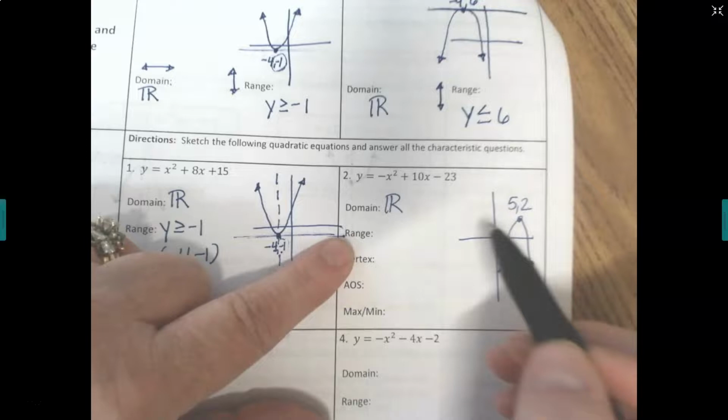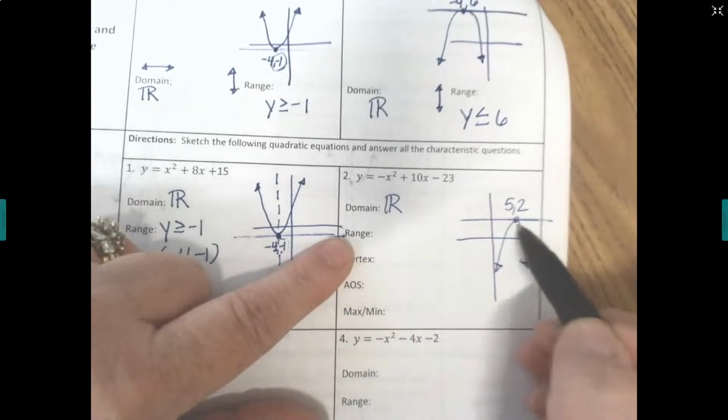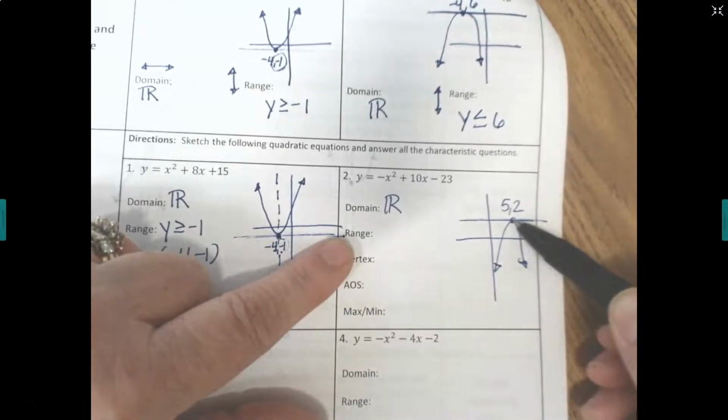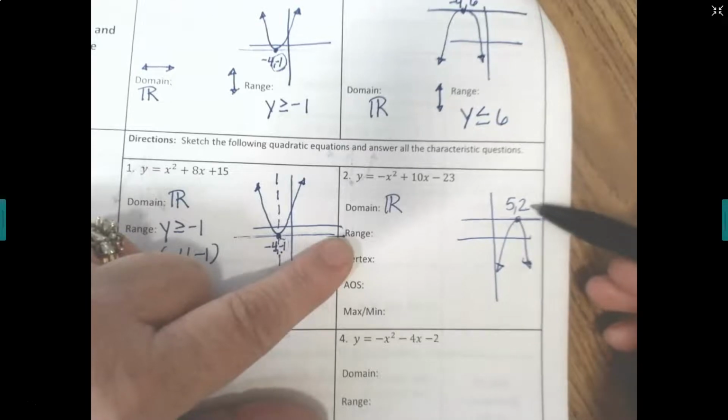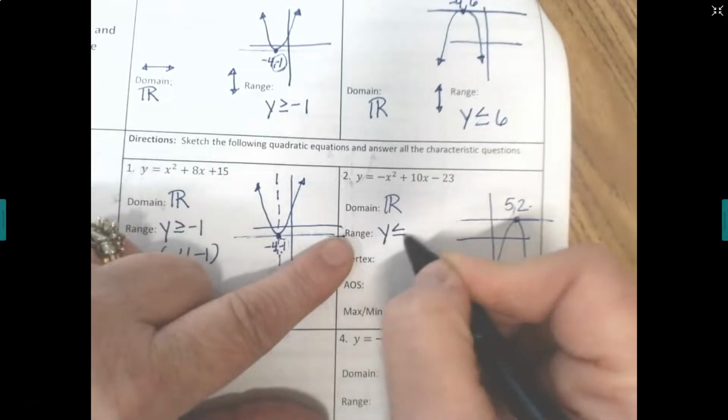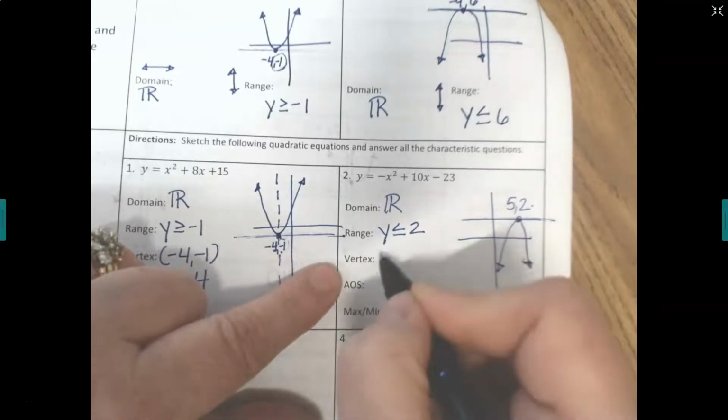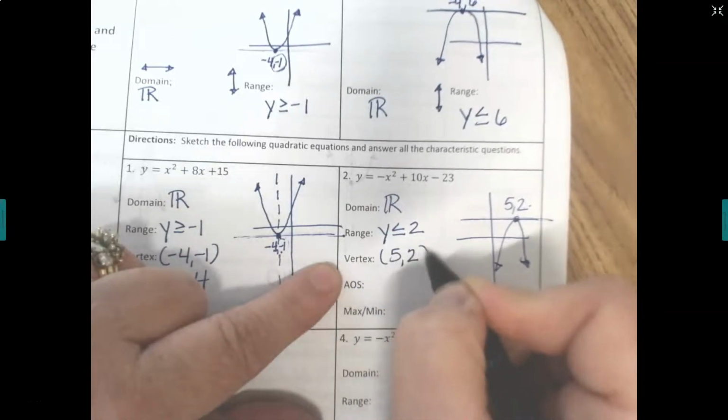For my range, it's y values. The entire graph is below this point, so all the y values are going to be less than or equal to 2. Your vertex we named, that's what we got from our sketch.